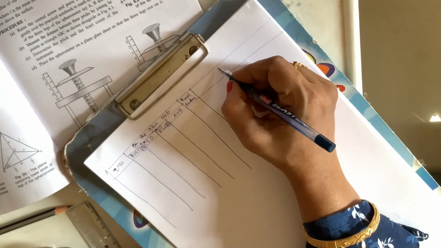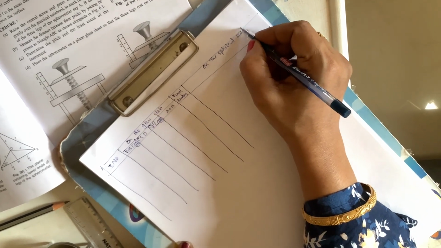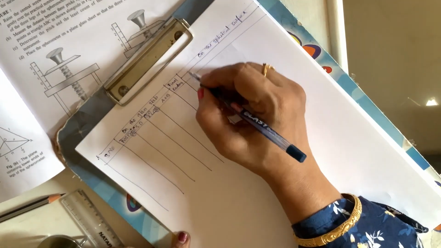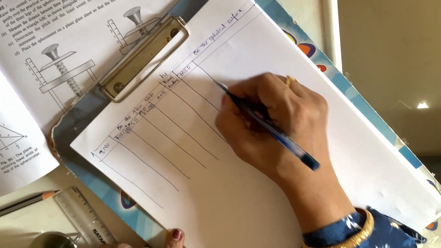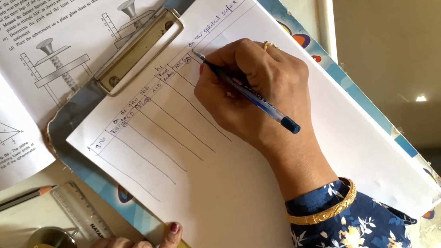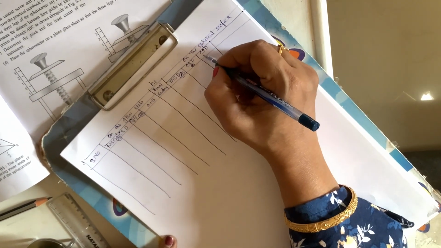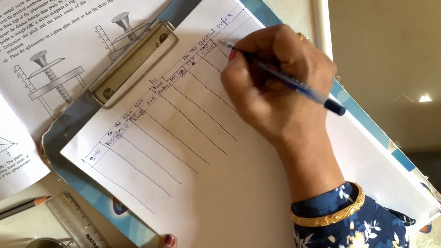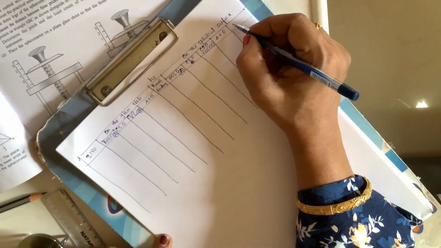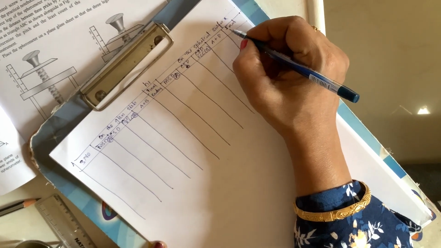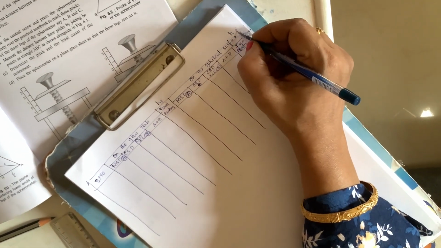Again, you take the readings on the spherical surface. Once again, you take, let it be H1. So here you take again main scale division, let it be A, and circular scale division into least count, let it be B. Now A plus B is the final reading, and if there is any error correction, make the final reading with error correction. Now this will be H2.